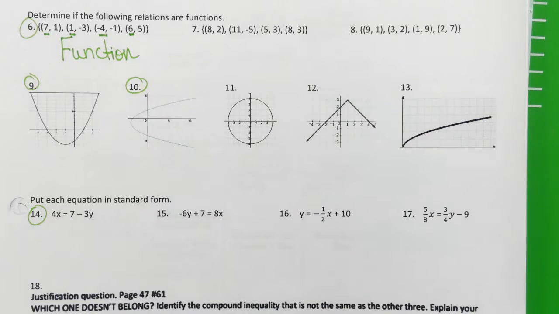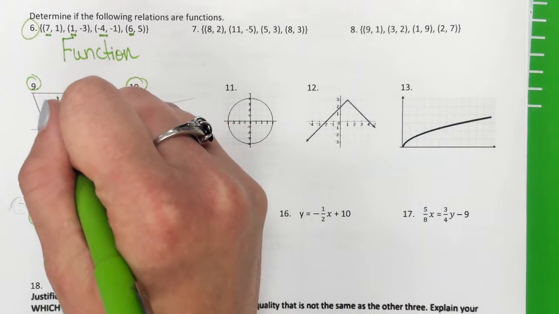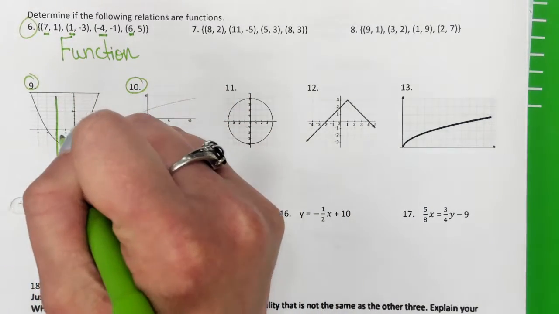And then Tyler was telling us about 9 and 10. Tyler, go ahead and tell us about 9 and 10 with a graph. The shape can't touch the y-axis lines. Very good.